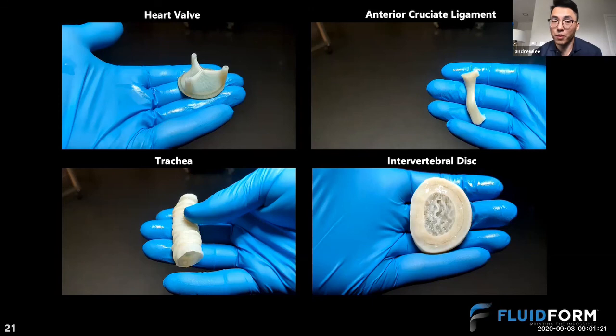It's definitely interesting to us. There are also a lot of post modifications to the prints that can be made in terms of cross-linking, where you can add chemicals such as glutaraldehyde to treat these. And so those are some of the next steps that we're interested in taking.